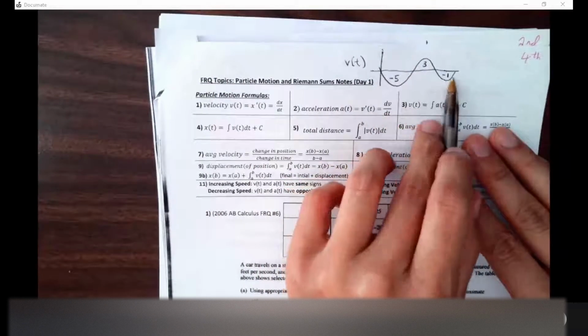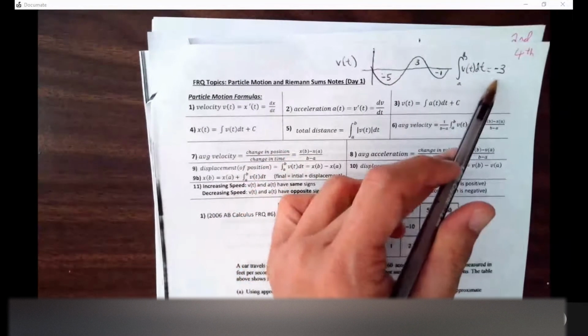So let's say there was a -5 here. Let's say this was 3 and this was -1. That means he's moving 5 units to the left, stops, turns around, 3 units right, stops, turns around, 1 unit left. So displacement is just the integral of velocity. That means I'm just going to total these up, keeping track of the signs. So -5 plus 3 is -2, -2 minus 1 is -3. That means this particle is going to end up 3 units to the left of where it started.